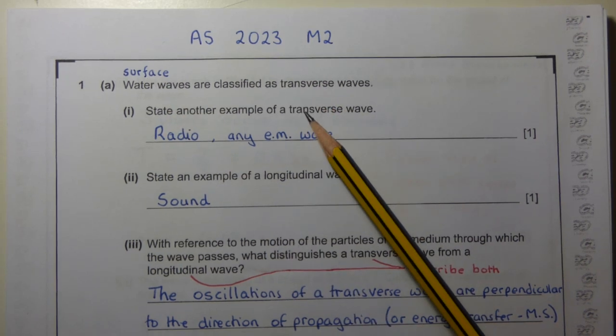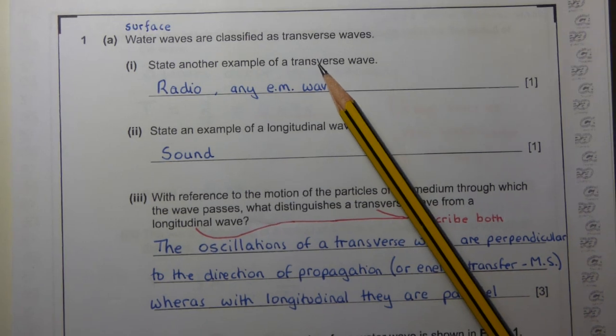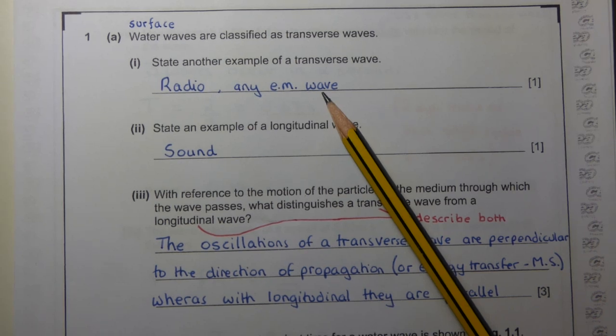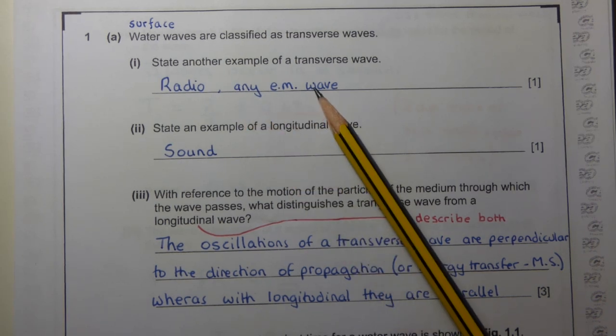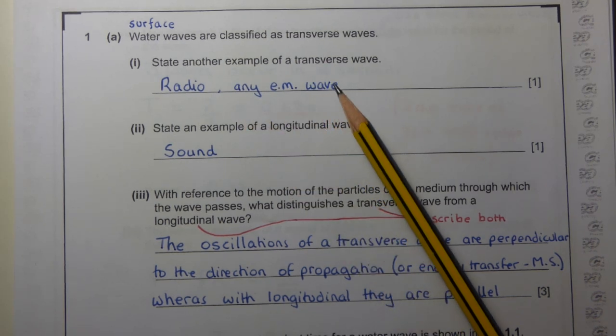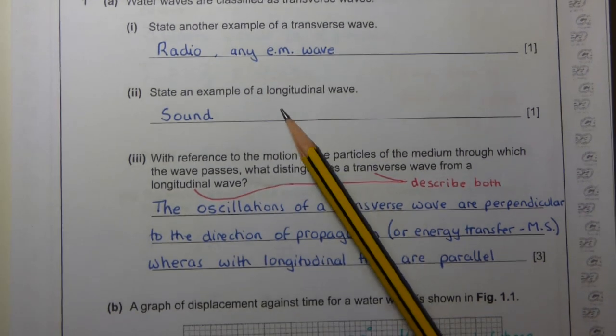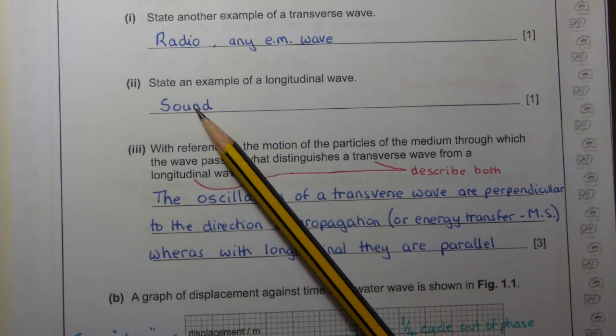So for other examples of transverse waves, the best thing to do, I think, is to quote any electromagnetic wave. Radio, micro, infrared, any of those, the oscillations will be at right angles to the direction of wave propagation. And of course, the classic example of a longitudinal wave, you just simply say sound.